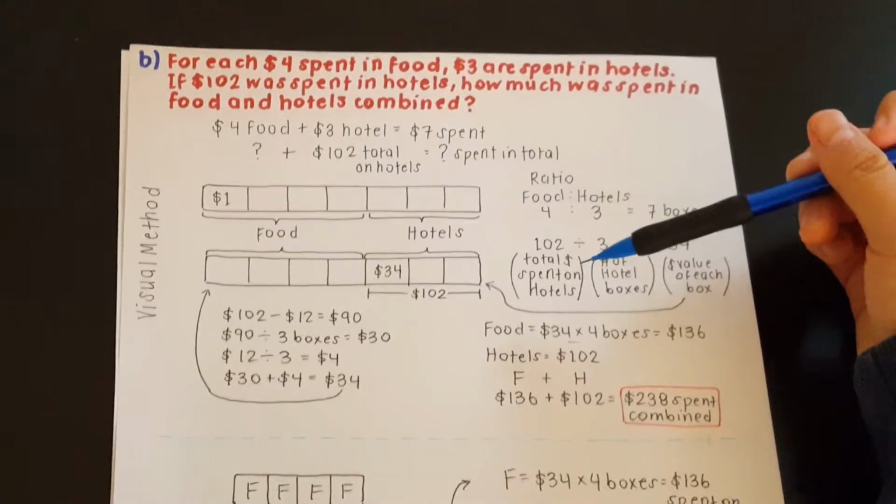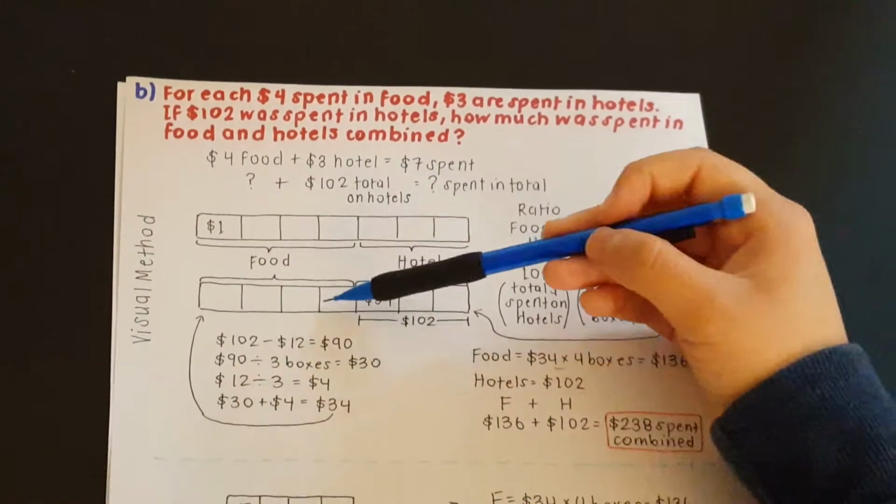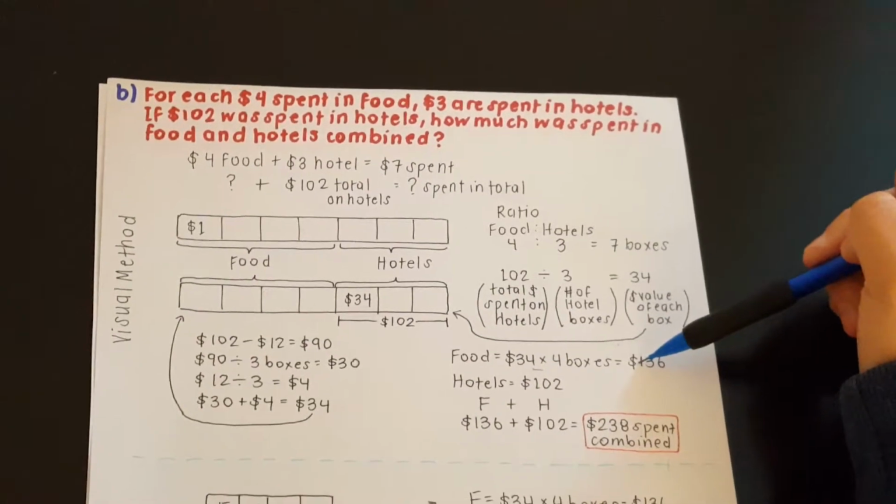Now to find out how much money was spent on food, we multiply the value of $34 times 4 boxes for food to get $136.